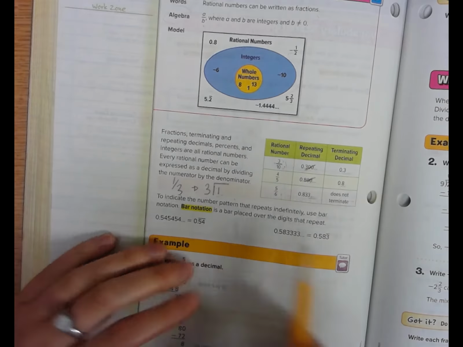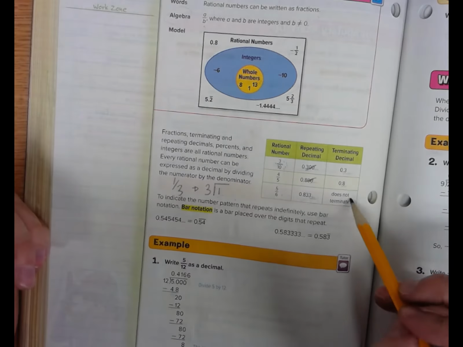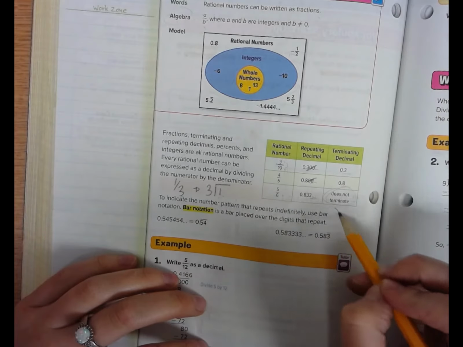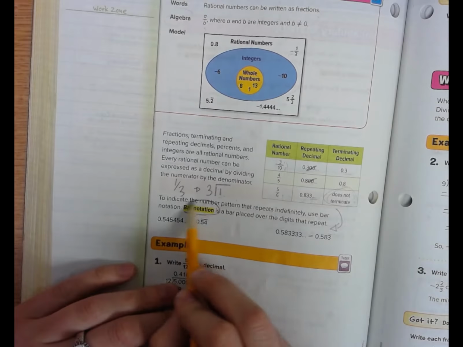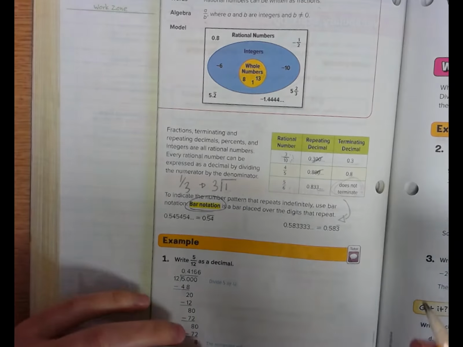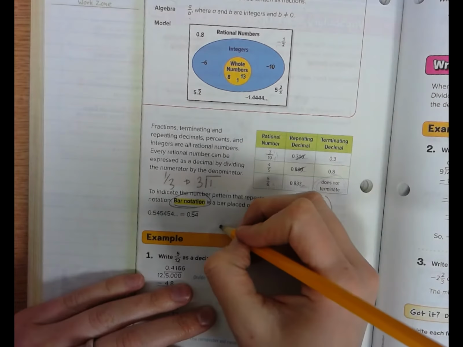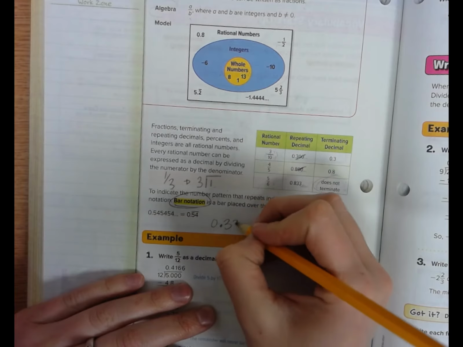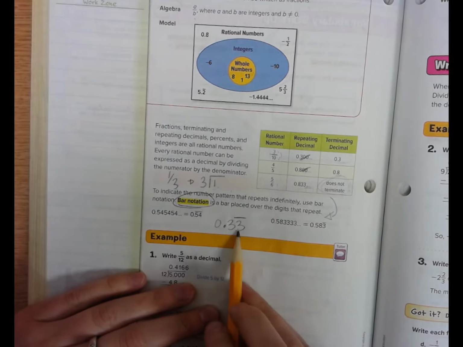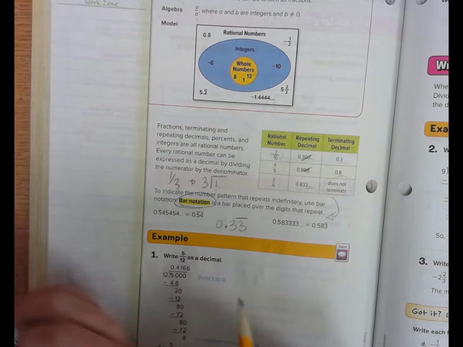Alright, so to indicate a pattern that does not terminate, which in our case is our 5/6, we have to use a bar notation. It's a bar that's placed over the digits that repeat. So sometimes maybe you've seen it with the 3s, and you've seen 3, 3, and somebody puts a bar like that. Okay, so you put the bar over the numbers that are repeating.